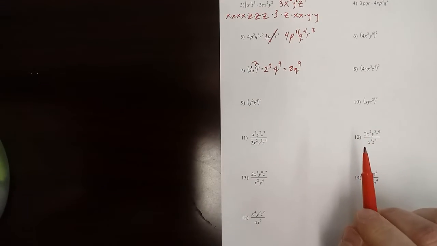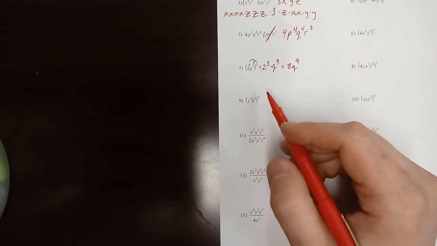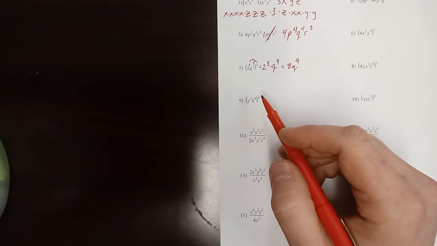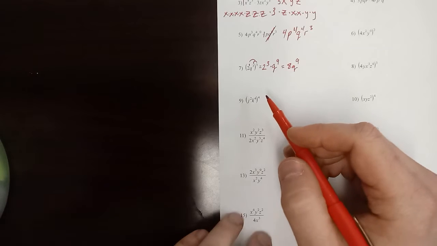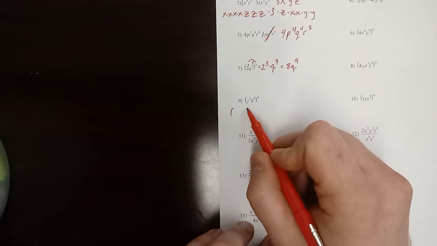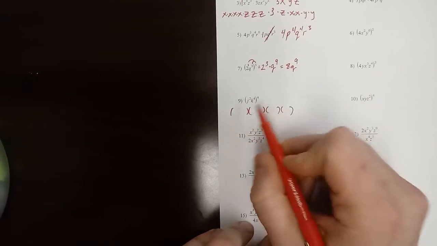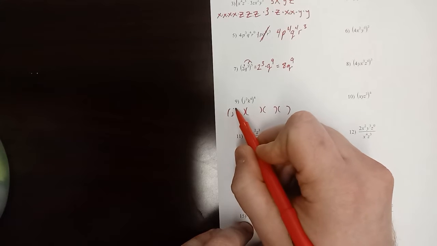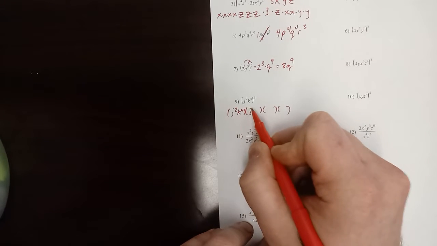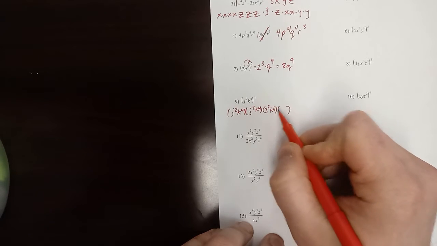Let's look at number 9. We have a 4 outside. Let's just talk about this really quick. The idea here is that it's this thing, 1, 2, 3, 4, 4 times. So I can write this as j squared k to the 4th, j squared k to the 4th, j squared k to the 4th.